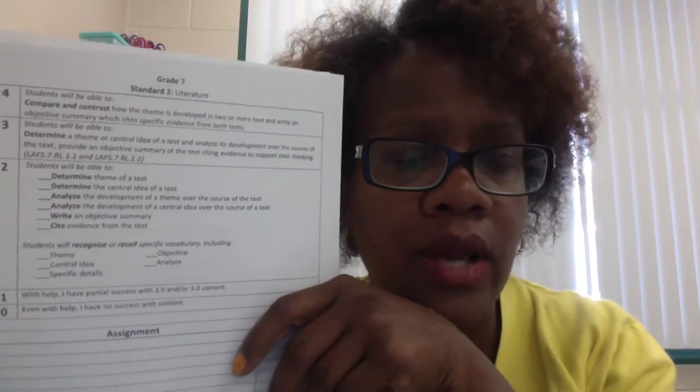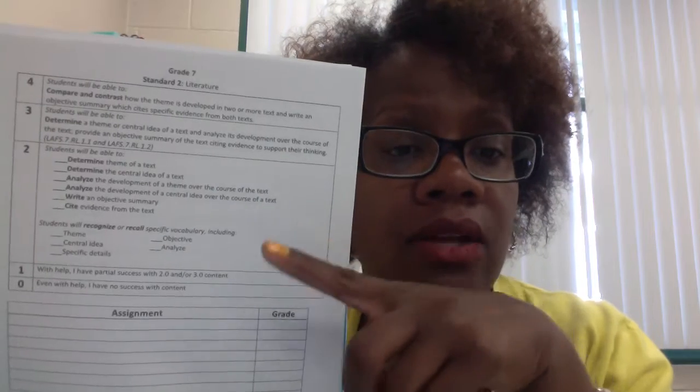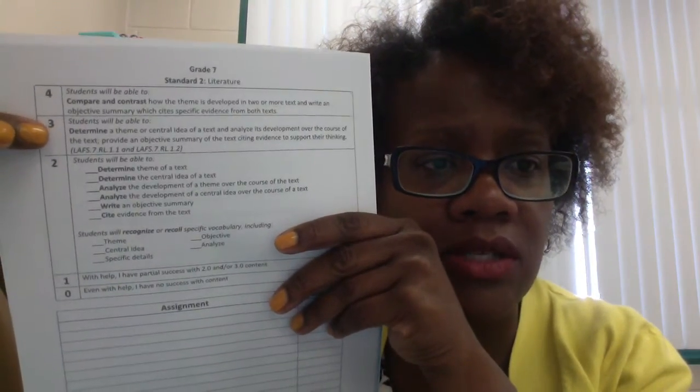It is because for reading literature and reading informational, standard 1 is always citing text to support your thinking. Okay? So we've incorporated that into each scale.